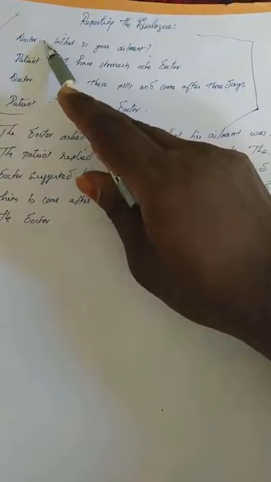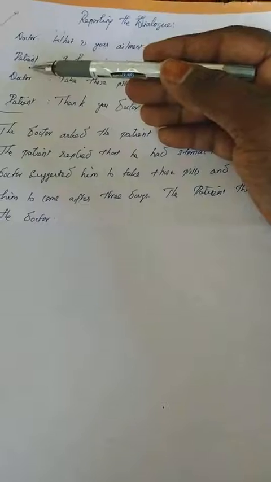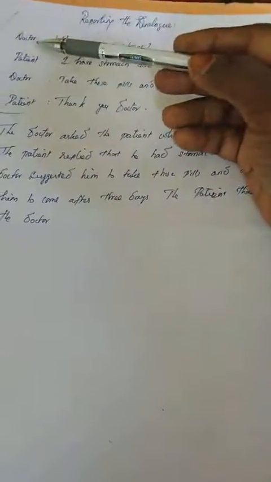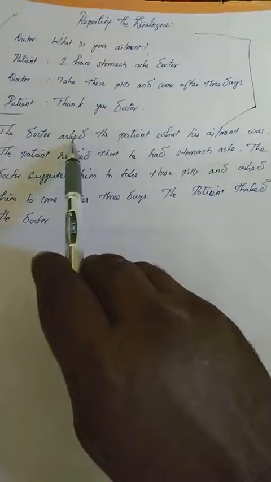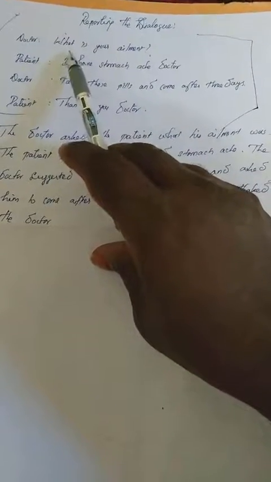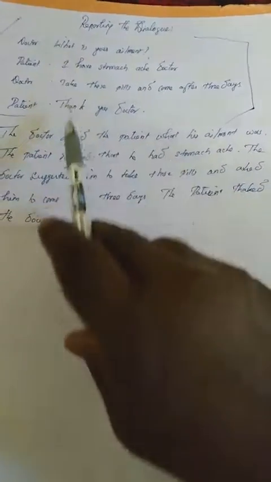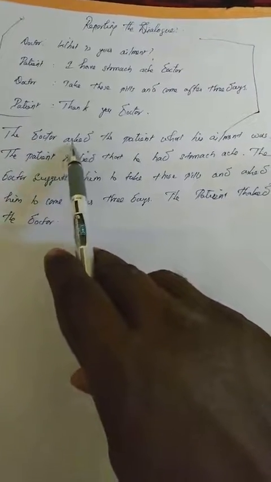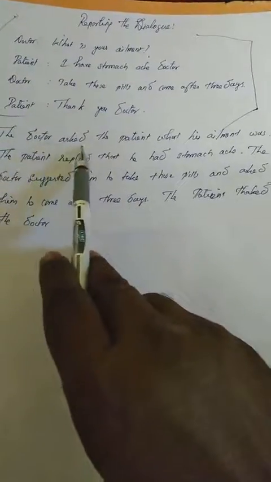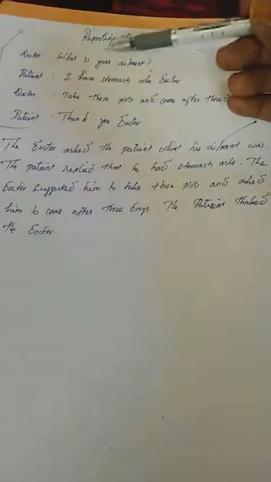The doctor asked. To whom did he ask? The patient. So the doctor asked the patient. In almost every sentence when you write it into a paragraph, these two things will come: who is speaking and to whom. As I told you, we use asked because the first sentence is interrogative, a question, and it is the WH type. You can use asked or inquired, no problem. So the doctor asked the patient what is your ailment.